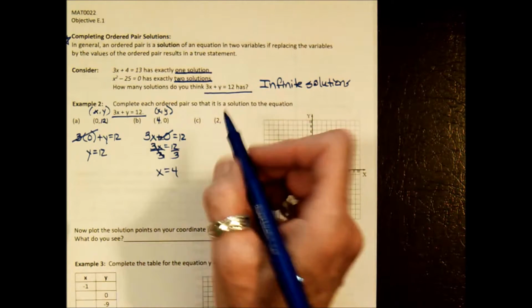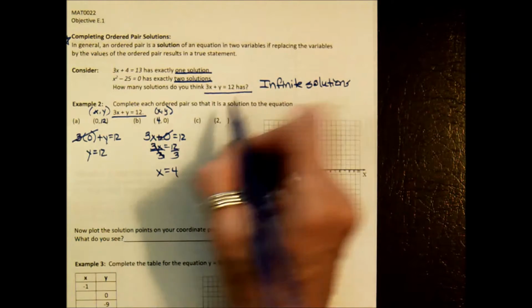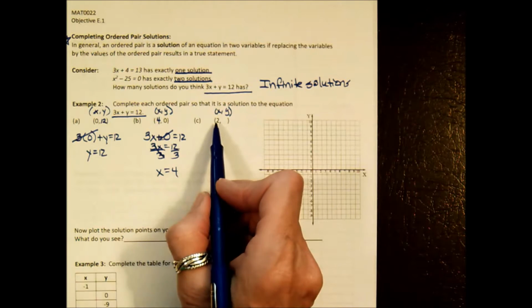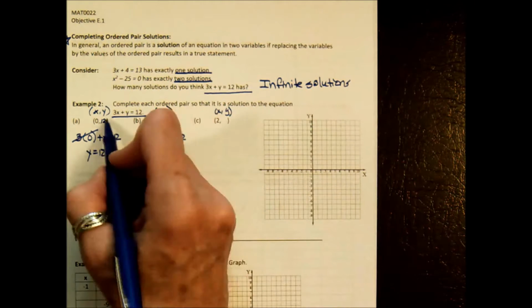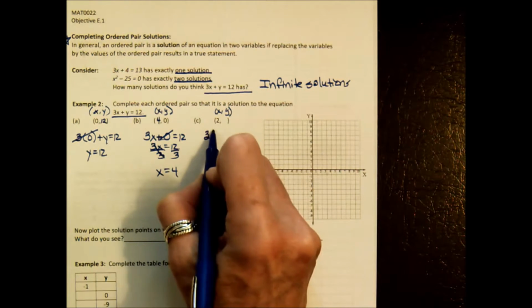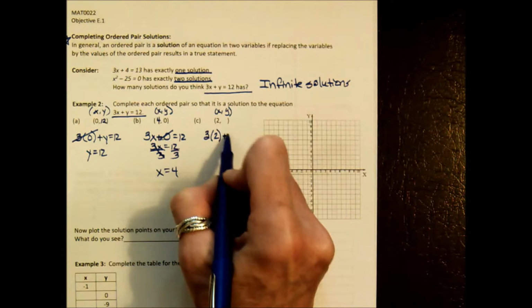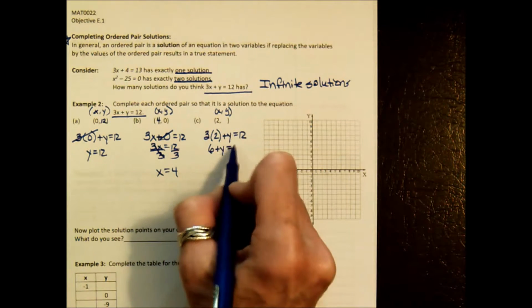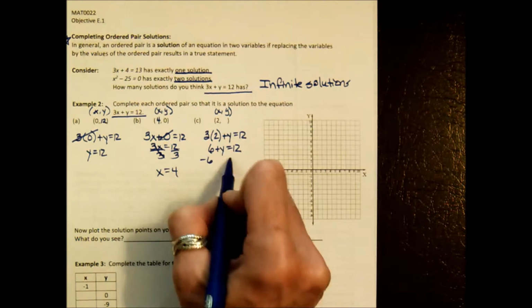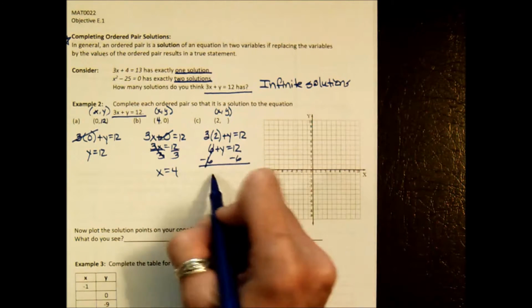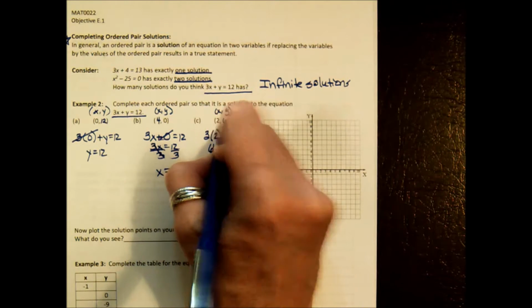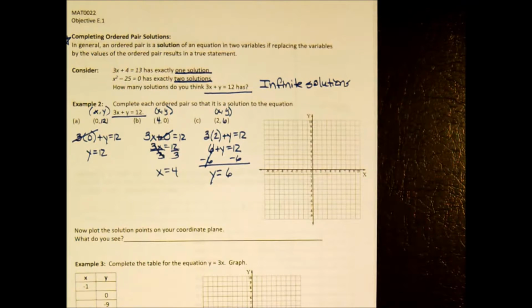So there's another solution. Here is another one. This one is telling me to put a 2 into the x spot. So I go back to my equation, 3, take out the x, put in a 2, plus y equals 12. 6 plus y equals 12. I solve for y like any equation, and I get y equals 6. That's another solution to that equation.